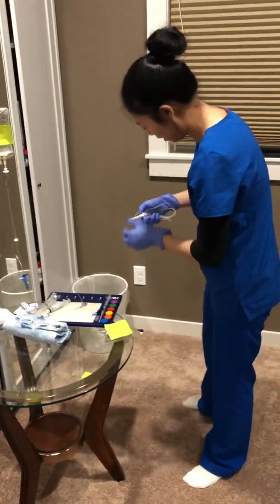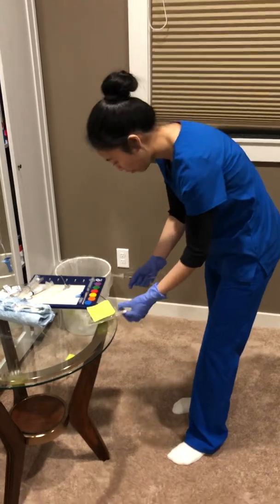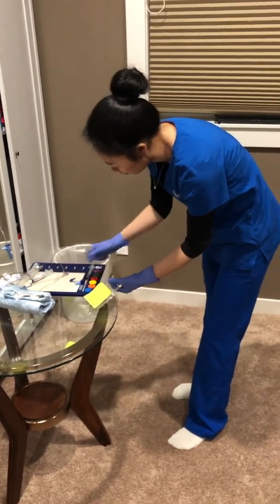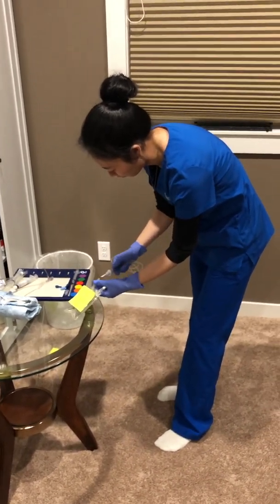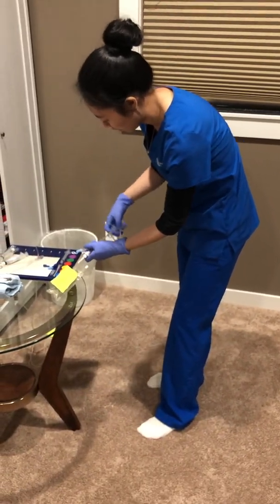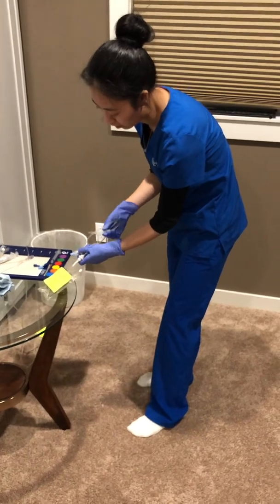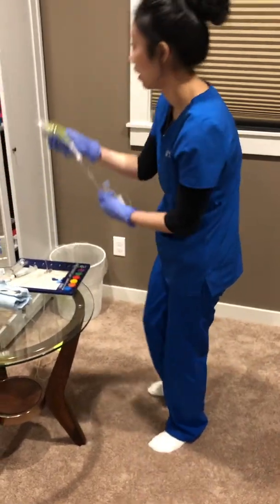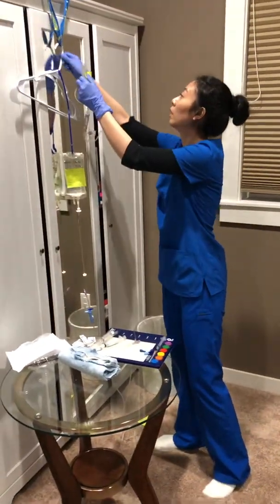And then I'm going to open this one sterile, give it the medication, and make sure the clamp is already clamped. This is already clamped, so no medication dropping.